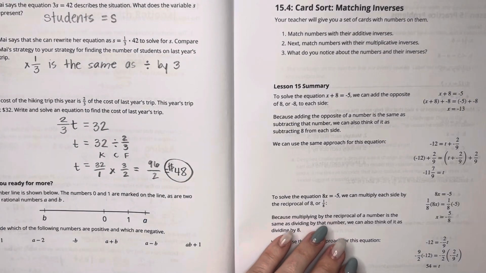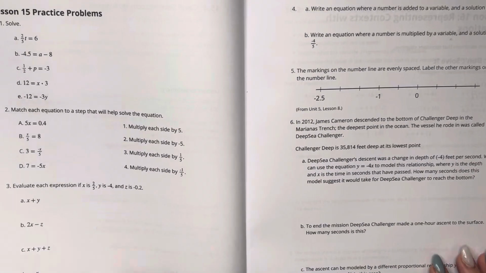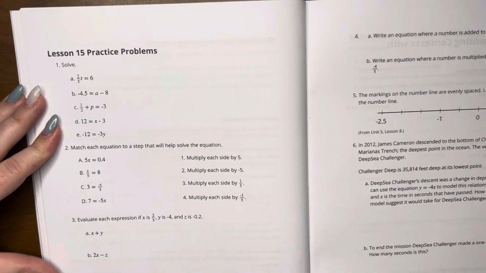Next one we are going to go to is page 200. So turn in your books to page 200.